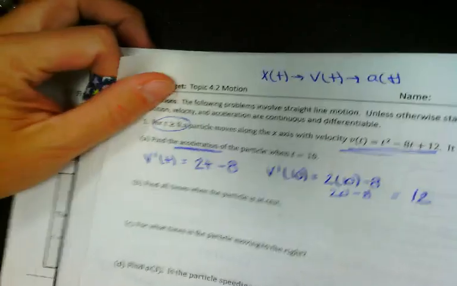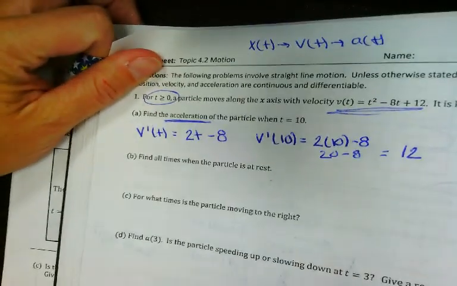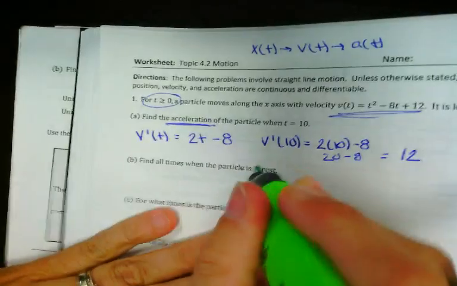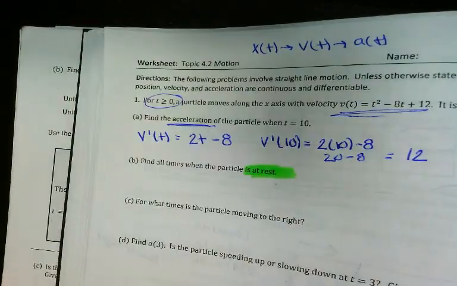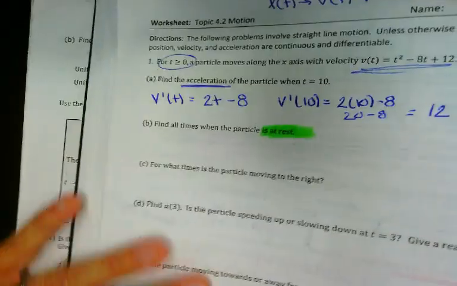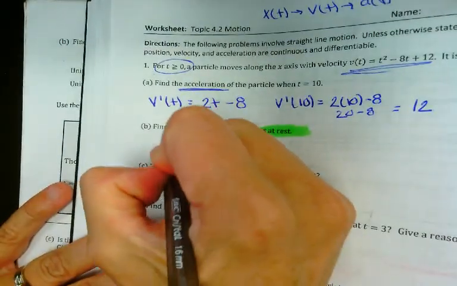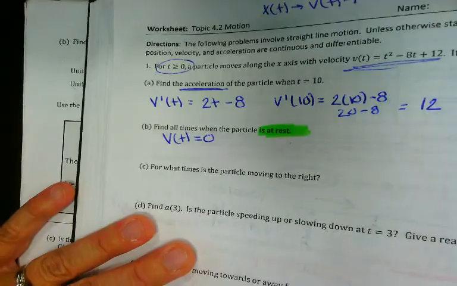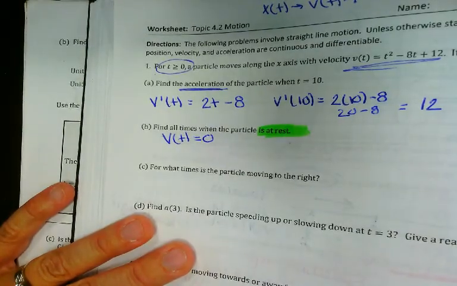All right. Part B. Find all the times when the particle is at rest. So there is the key. You got to find the key calculus word and then do whatever the back of your flashcard says. At rest. Who are we talking about when we're resting? What is our velocity equal to? Velocity equals 0. I have no velocity. I have no direction. Remember, velocity is about direction.